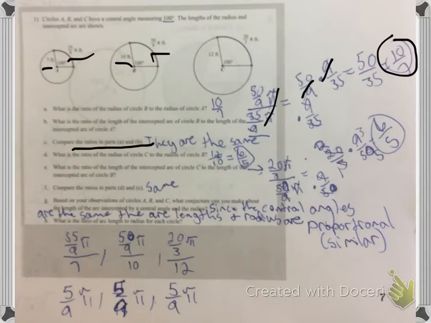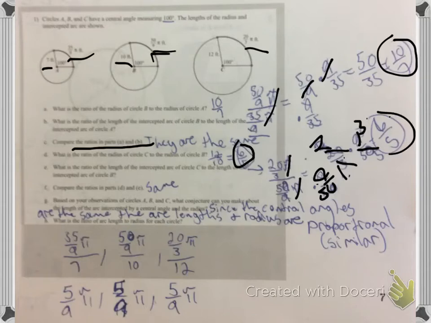What is the ratio of the radius in circle C to the radius in circle B? 6 over 5. Same to do with the arcs in my next question. So that'd be 20 over 3 pi over 50 over 9 pi. Cross out my pi's. Multiply by the reciprocal. Alright, cross cancel. So 3 goes into 3 one time. 3 goes into 9 3 times. 10 goes into 20 twice, 10 goes into 50 five times, so that'd be 2 times 3 is 6, 5 times 1 is 5. 6 over 5. And they're the same.